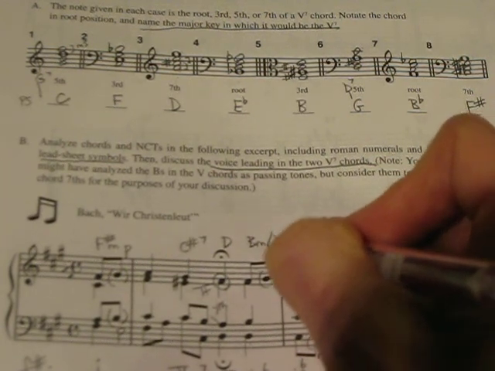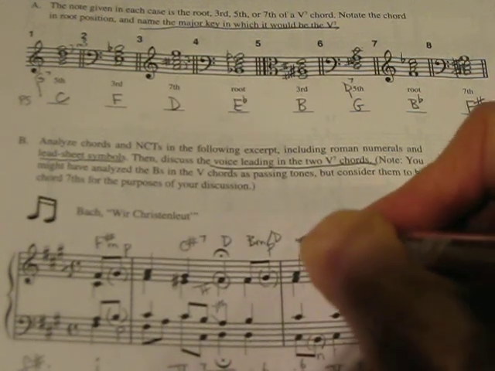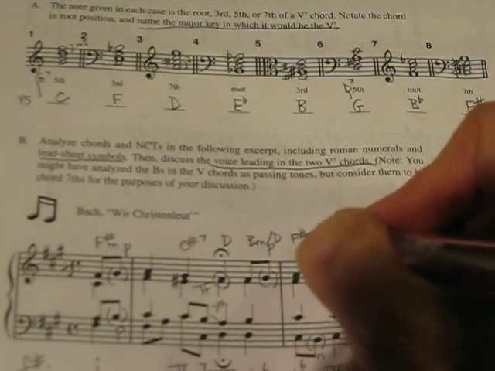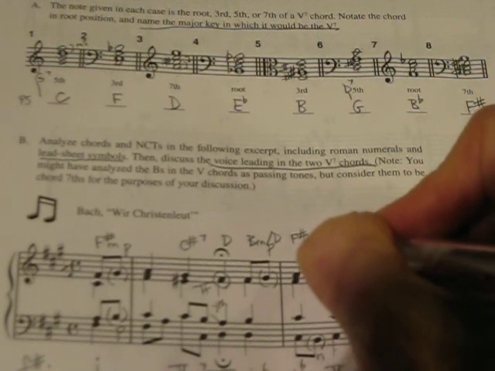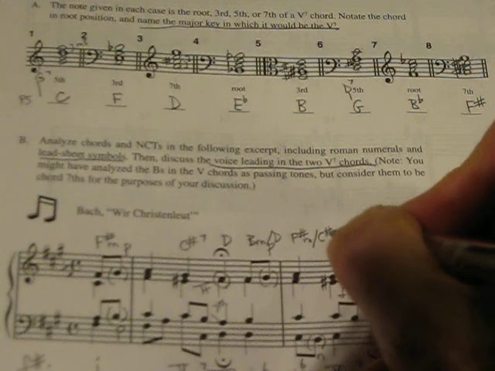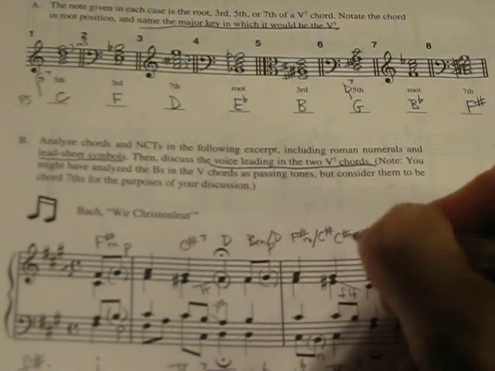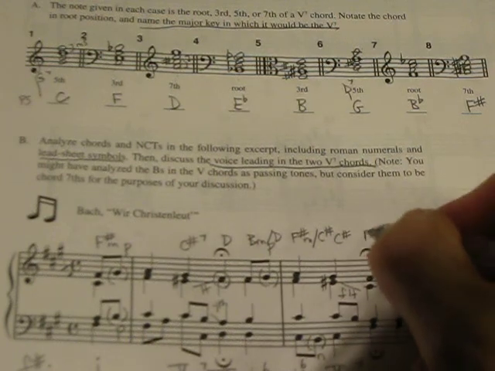Sometimes it's a help to do this as you go, so you know what chords you're dealing with. This is a D in the bass, and then back to F sharp minor, but this is the 6/4 chord, so we have a C sharp in the bass, the 5th is in the bass, and on to C sharp itself, back to F sharp minor.